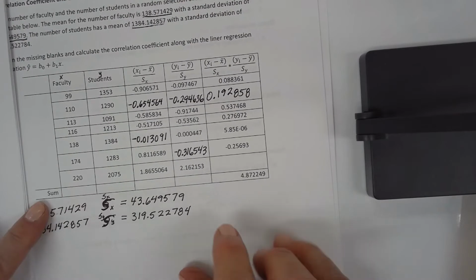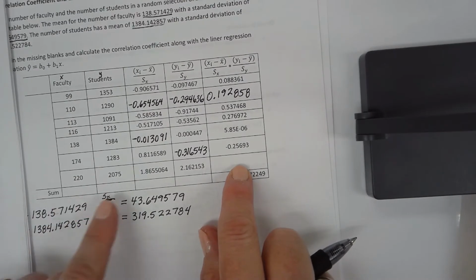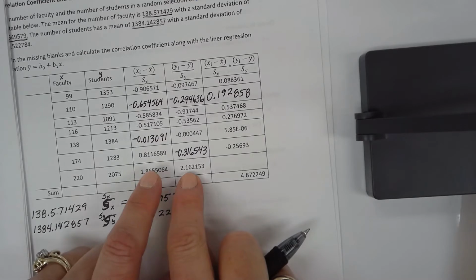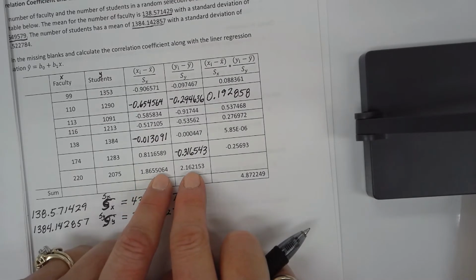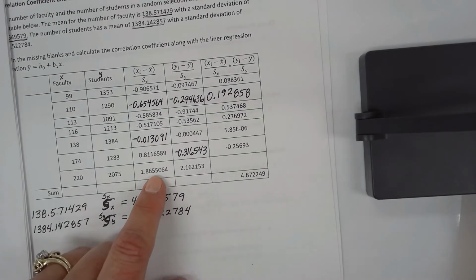Okay, so we have one more to fill in down here. This is multiplying together the 1.8655064 and 2.16. So multiply those two together to get this answer over here.